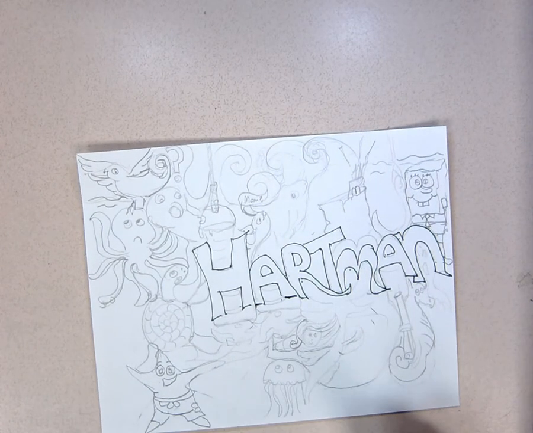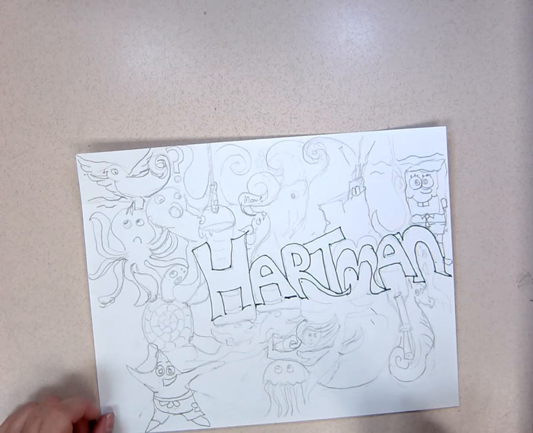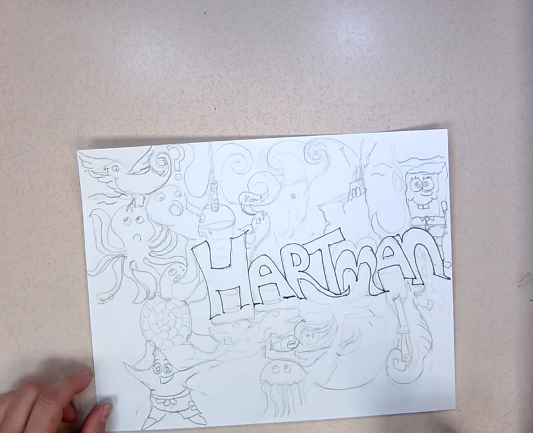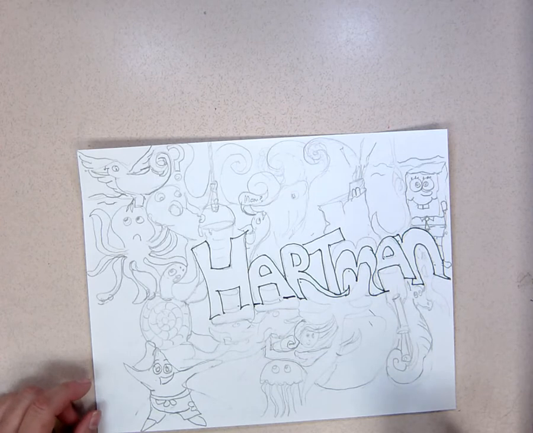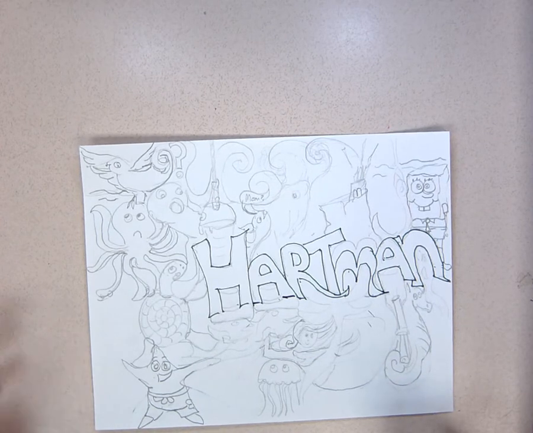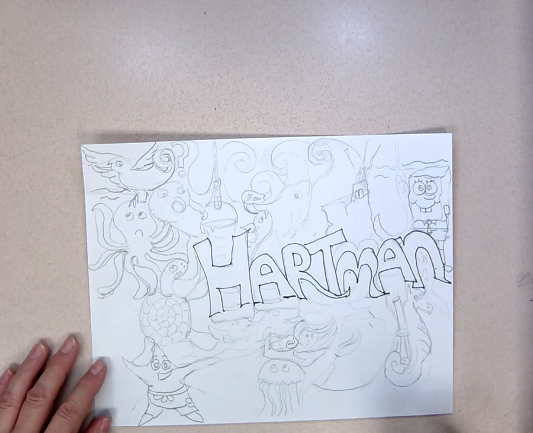Now I decided to do a theme, and mine is underwater. That kind of helps me think of things. But if you just want to draw shapes that are random, that are inspired by what you see, that's fine. Sometimes people do things in nature, or they like to draw little monsters or creatures. It's up to you if you want to pick a theme or just draw.